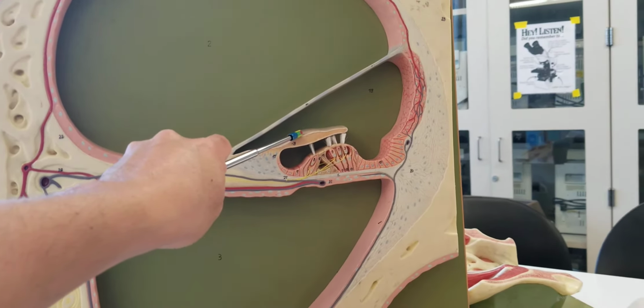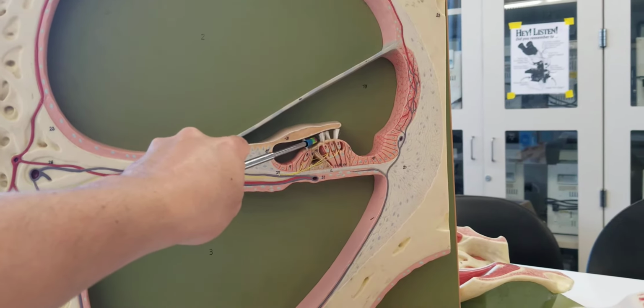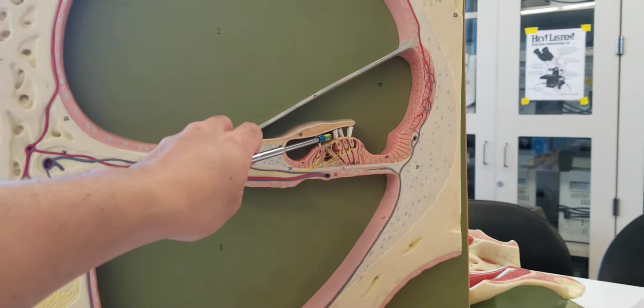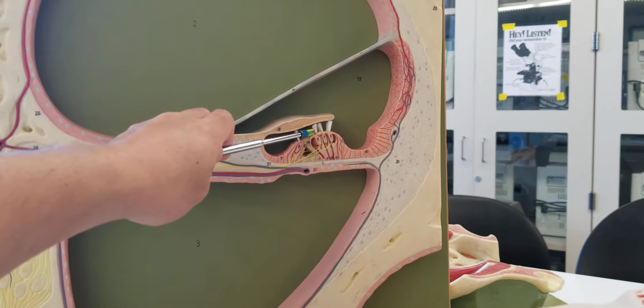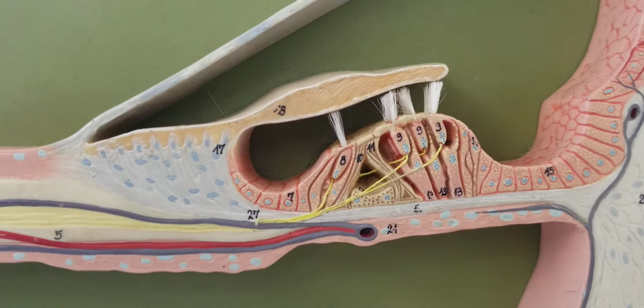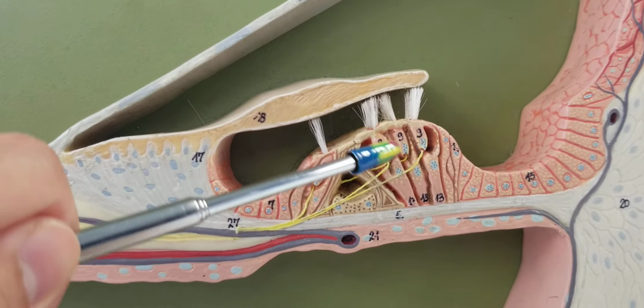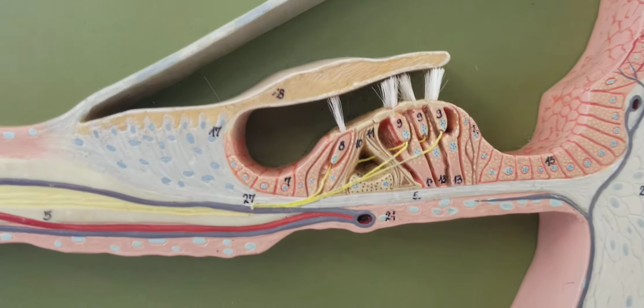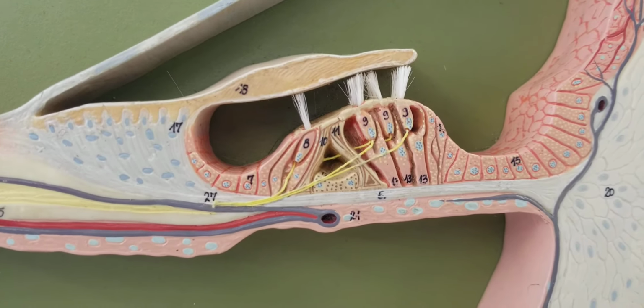And when this shifts, it then moves and bends these little hair-like things. They're called stereocilia. These stereocilia are specialized apical structures of hair cells. So it's labeled as 9 here. These are hair cells. They're called hair cells not because they produce hair, but they have hair-like things, stereocilia.